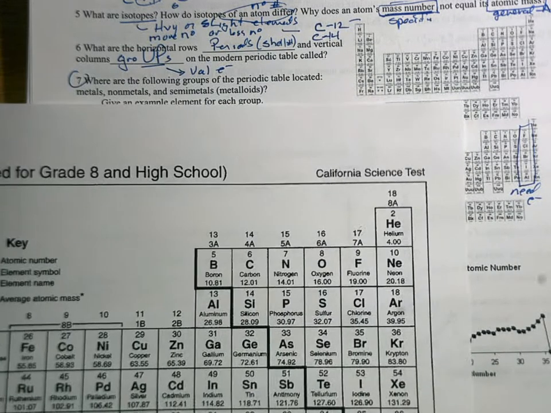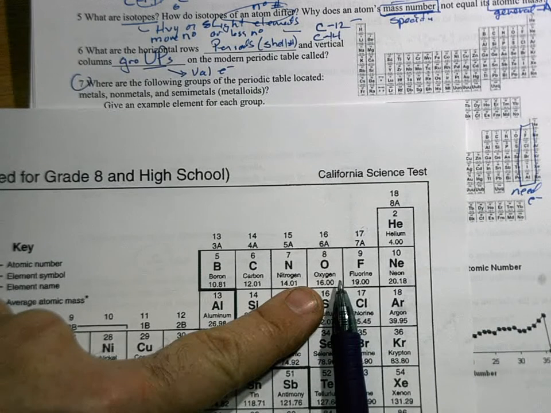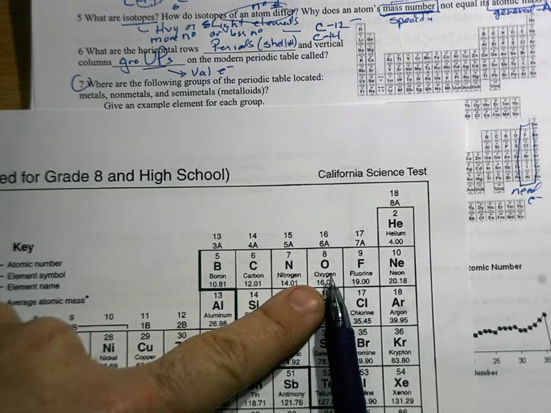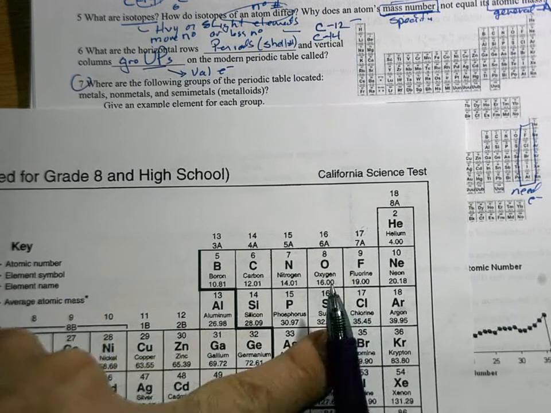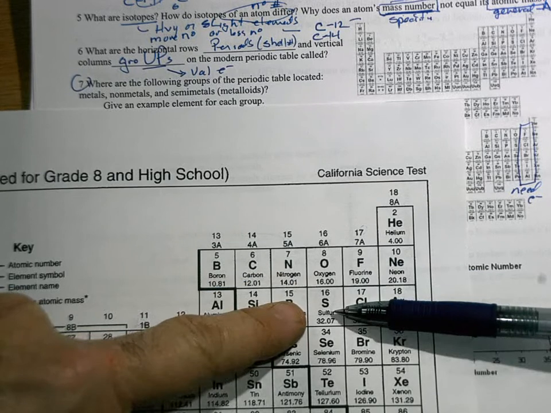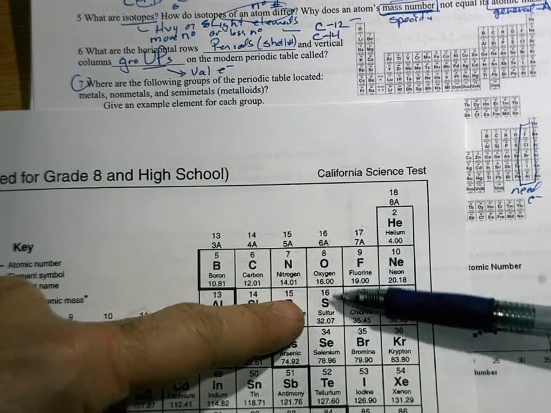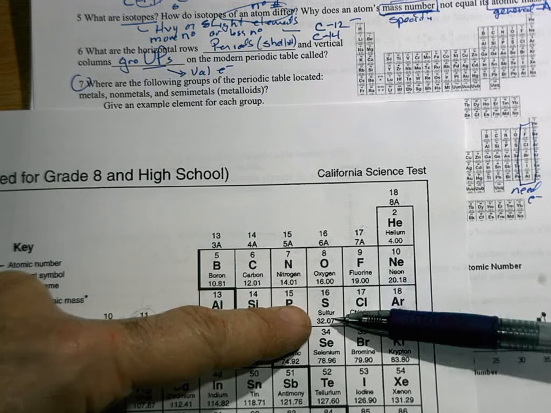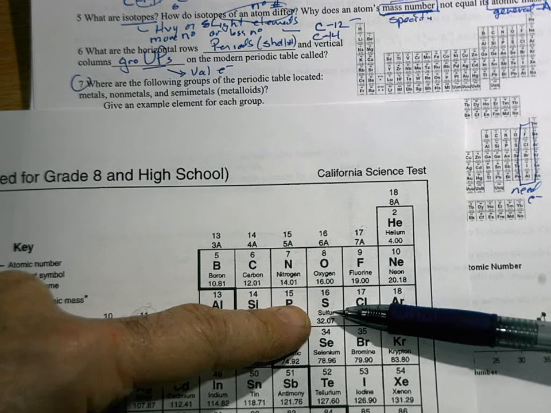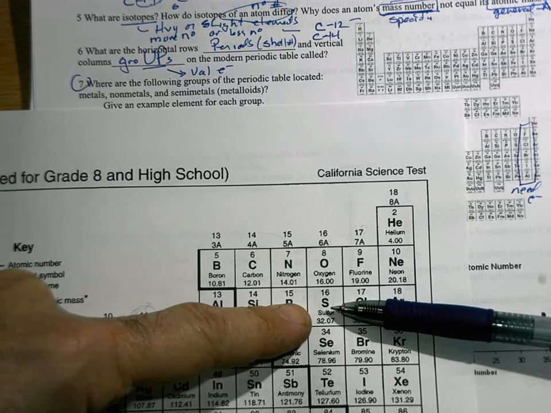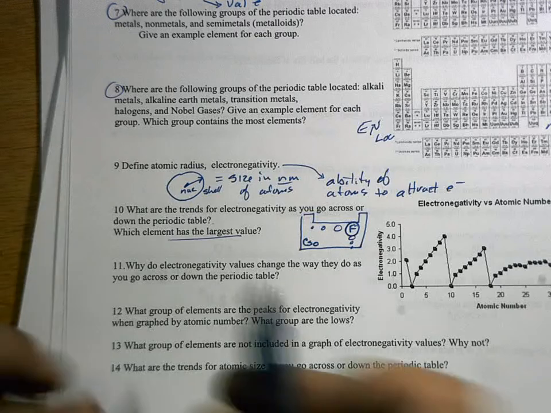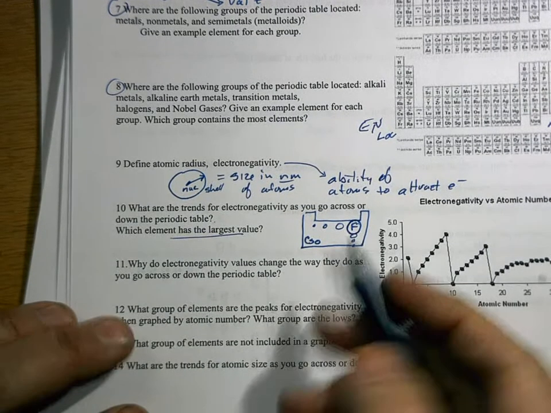So, for example, what's going to have a higher electronegativity, oxygen or nitrogen? Oxygen is closest to fluorine, so it'll have the higher electronegativity. How about oxygen or sulfur? They're both right next to it, but as you go down, it gets smaller. So sulfur would have a smaller electronegativity. Sulfur doesn't need electrons as badly as oxygen does. So that's how you could work that out. Which element has the largest value? We answered that: fluorine.